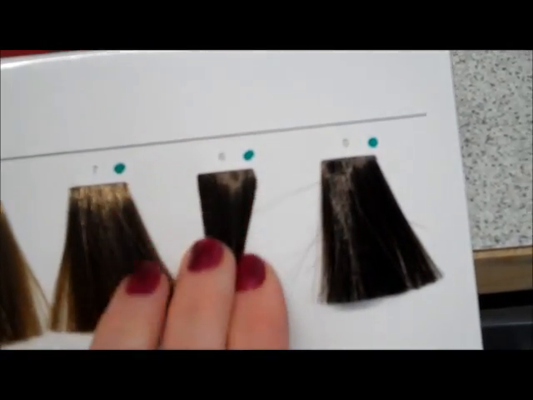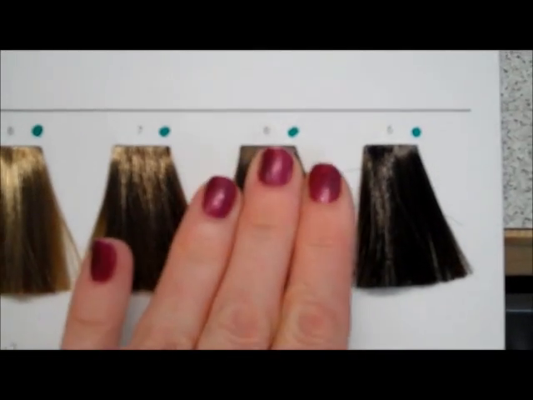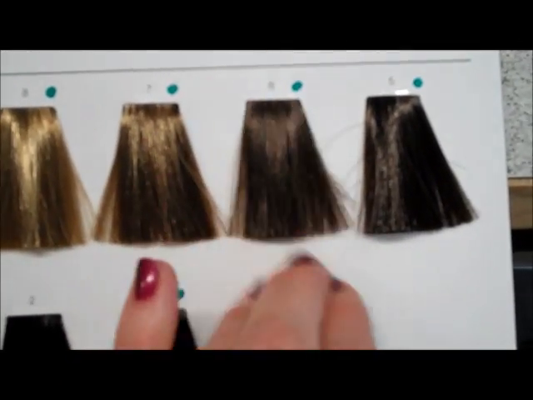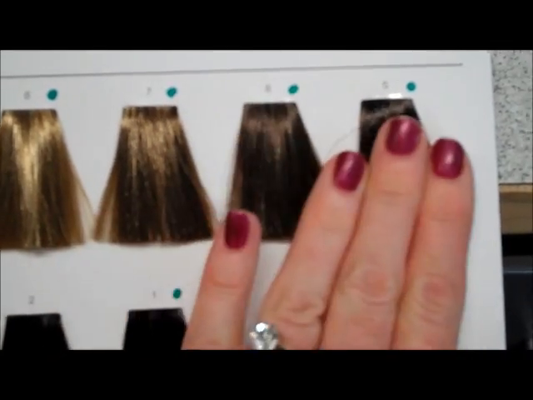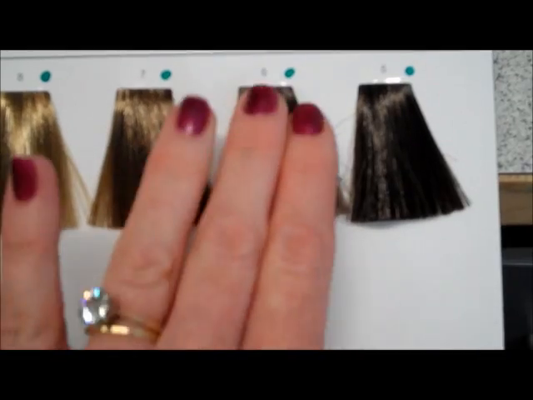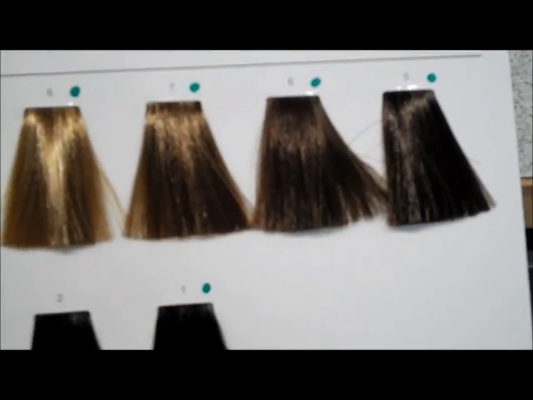So my base colour is a base 6, so we're going to be working with a base 6, because a lot of people, especially Caucasian, are around a 6, a 5 or a 7. So this is the base 6. I know that I'm a base 6.